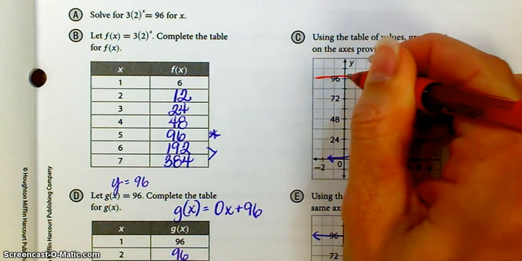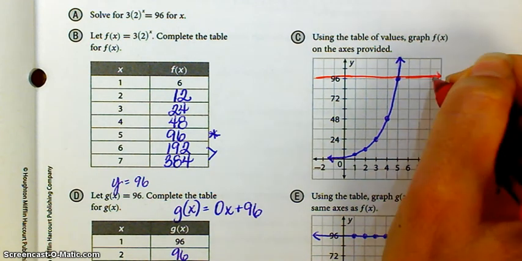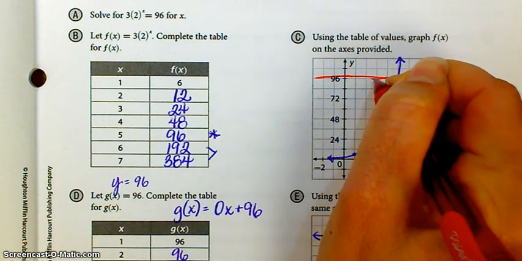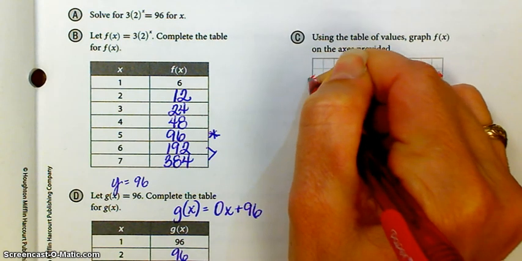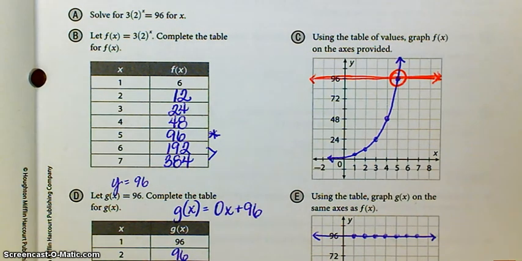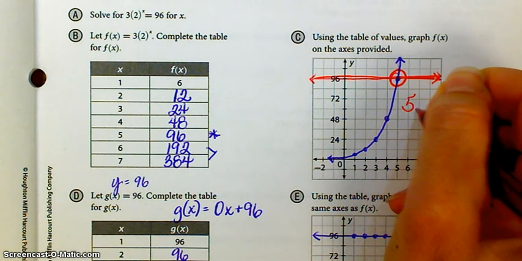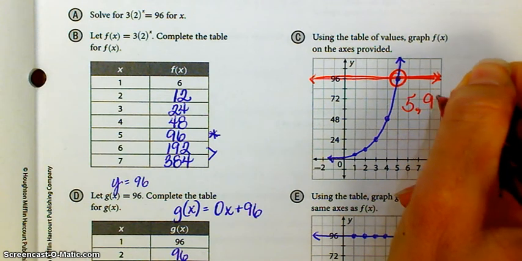Remember, g of x equals 96, so there's that line. So where are the two graphs intersecting? They are intersecting at an x value of 5 and a y value of 96.